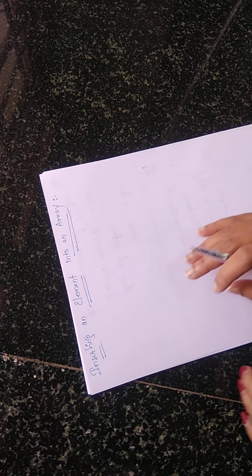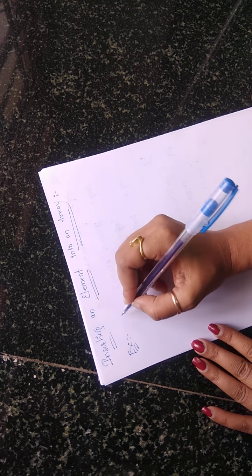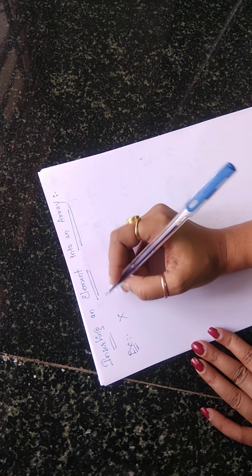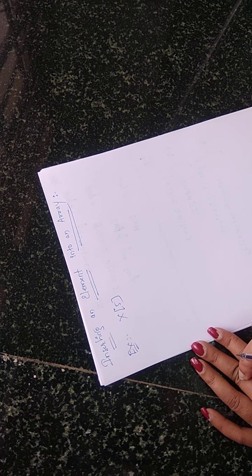Then, first I'll give you the example. First we'll understand how this insertion will happen. Then we'll write the algorithm and program on this. Okay. So just consider that there is an array called X with the size 5. Done.